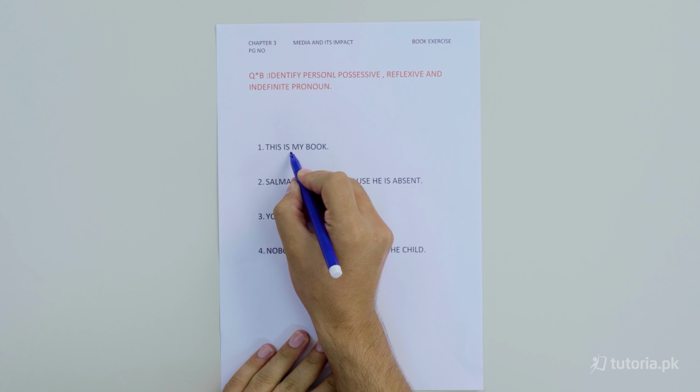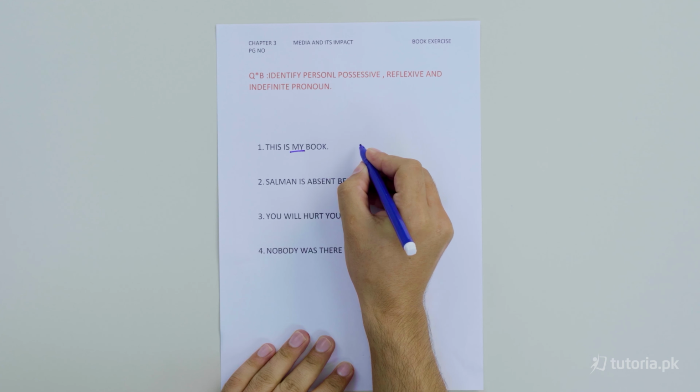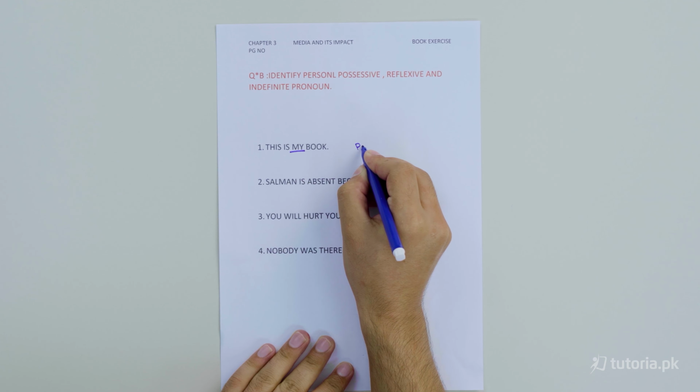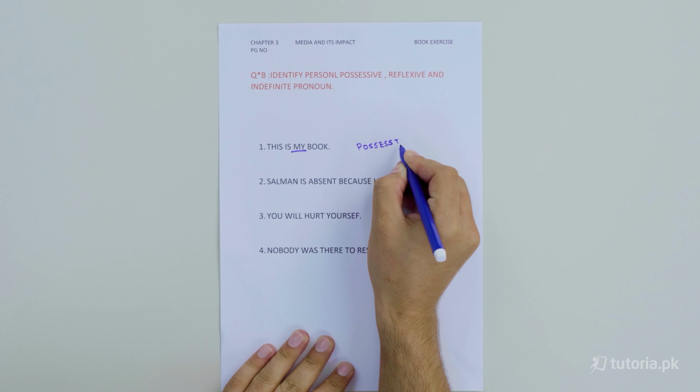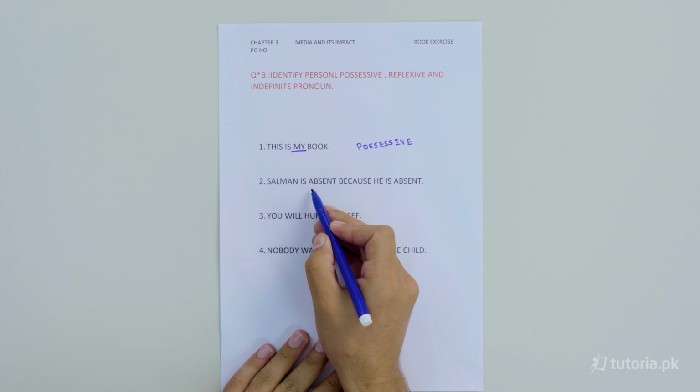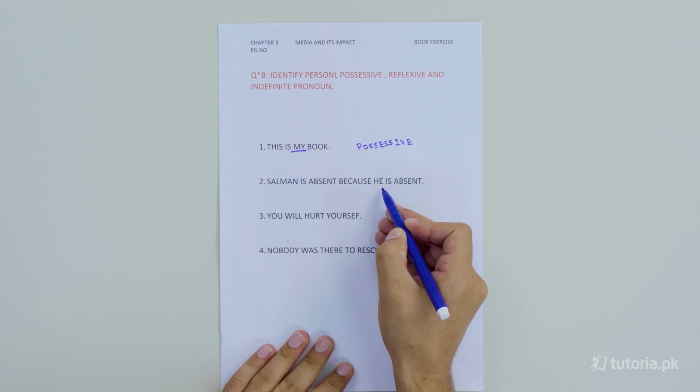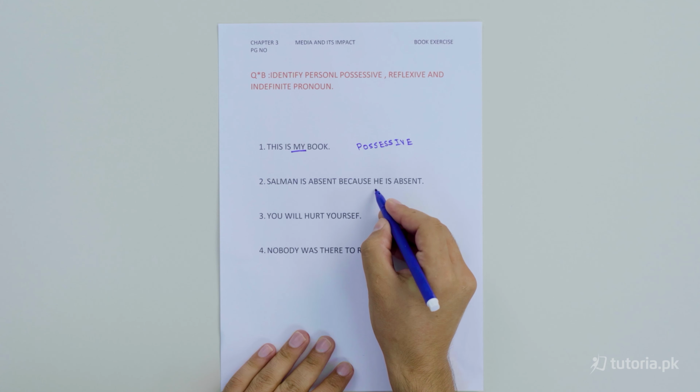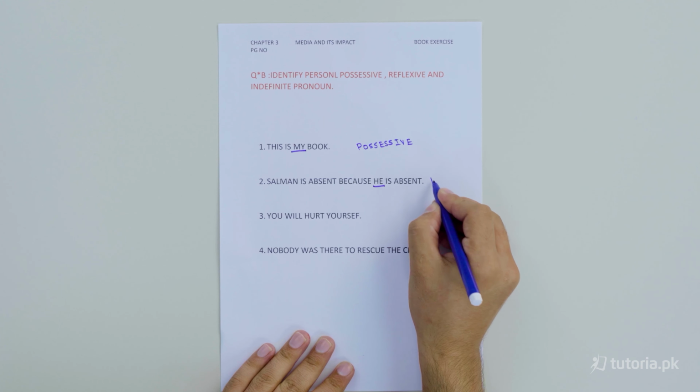So here we have pronoun my. So my is possessive pronoun. Then we have Salman is absent because he is absent. Here the word he is used, which is personal pronoun.